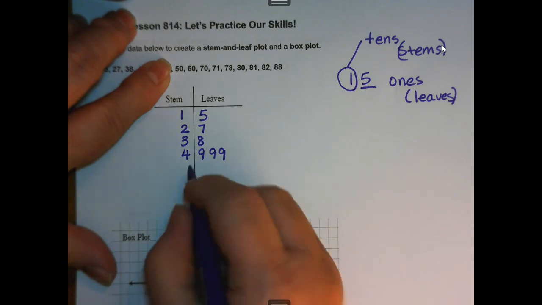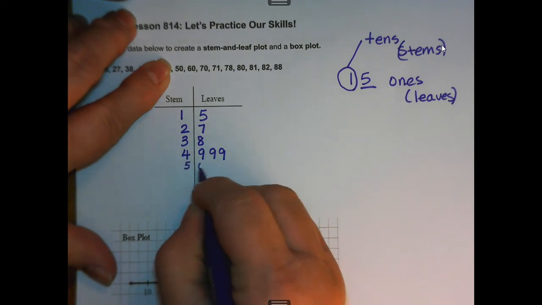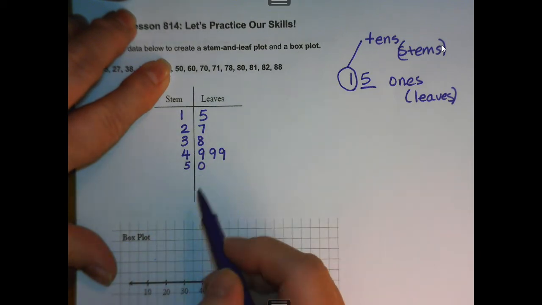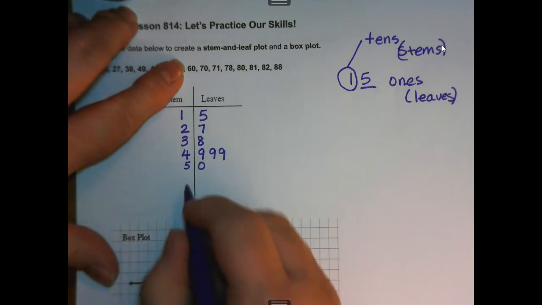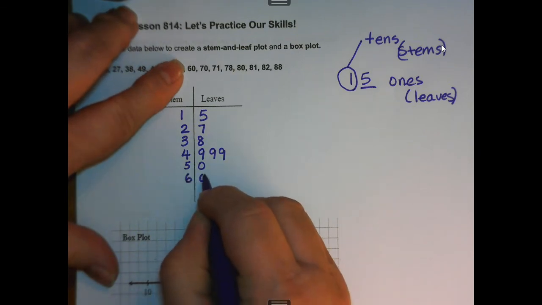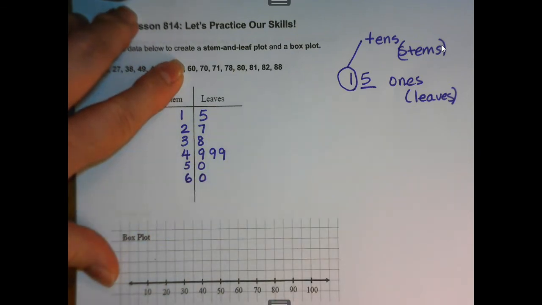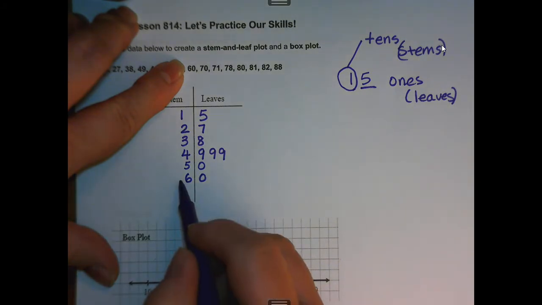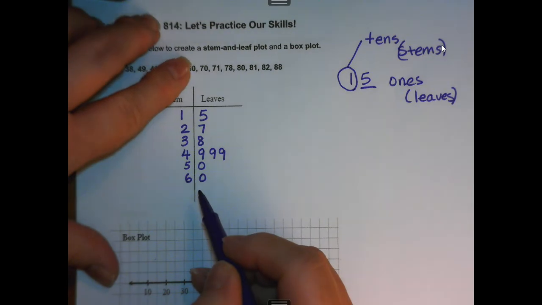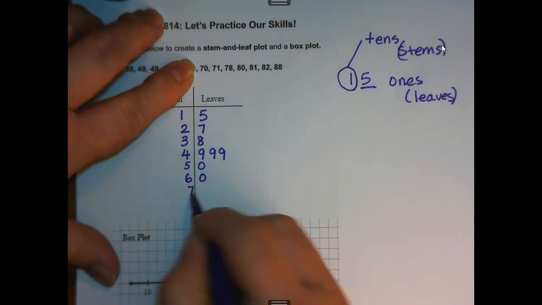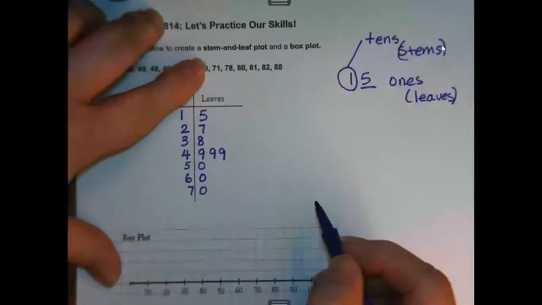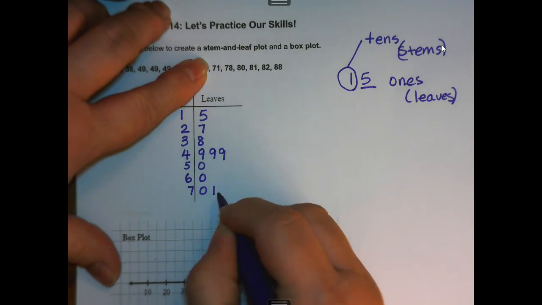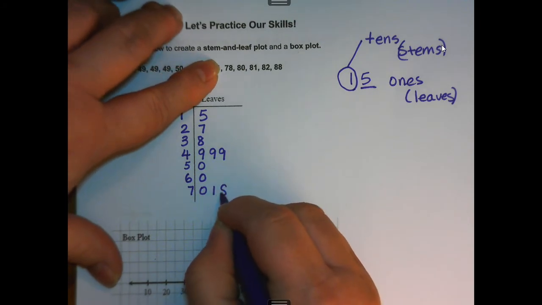Moving on to the next number, we have 50, and we have to put the 0 there. We have 60. We need to also put the 0 there so that we're accurately representing our number 60 with our 10s and our 1s place. And we have a 70. And after 70, we have 71 and 78.